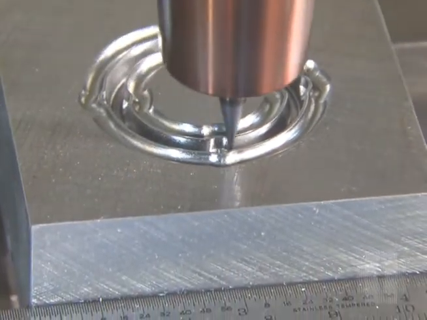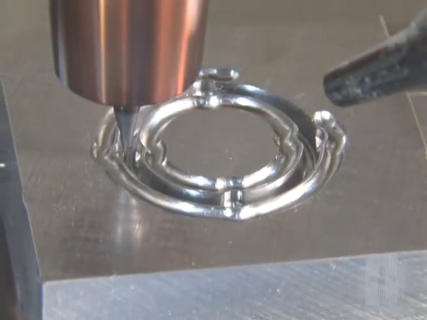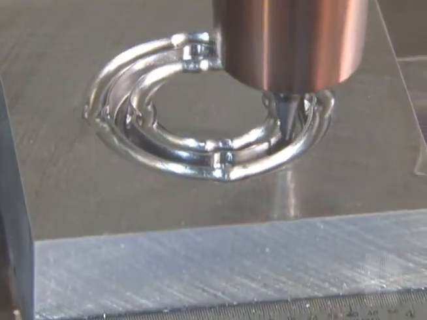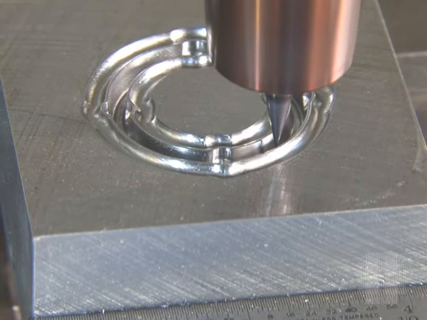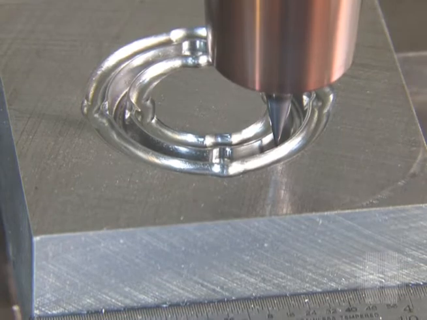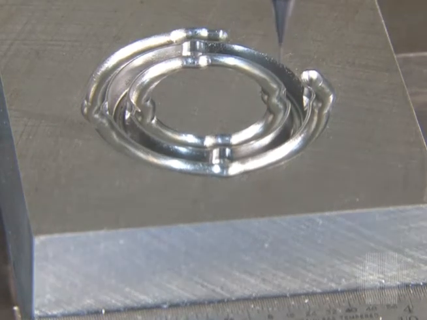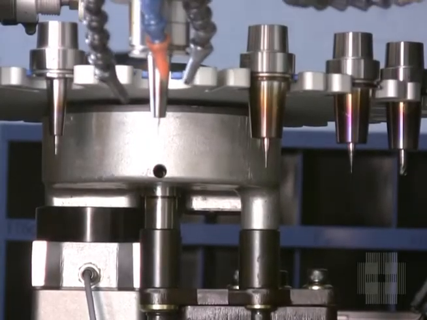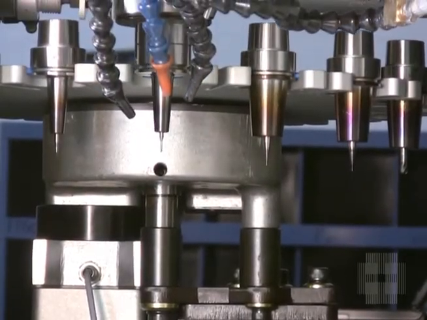Let's simulate a power interruption now, near the end of our part. We'll abort milling by pressing the Escape key. We jog away from the part and shut off the spindle, as if we've restarted the machine after a power interruption. You may even change the cutter now if it was broken.